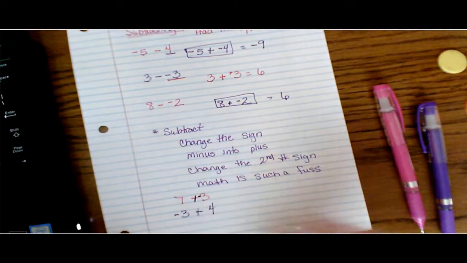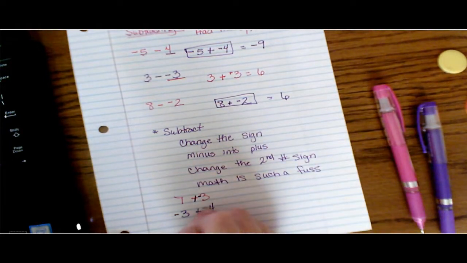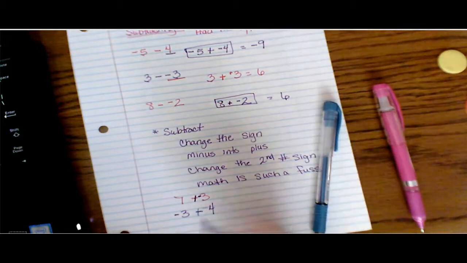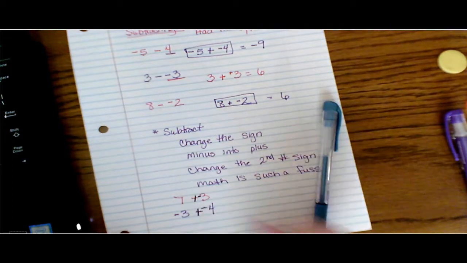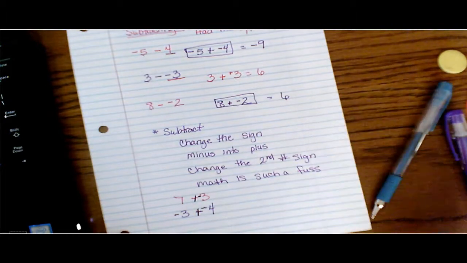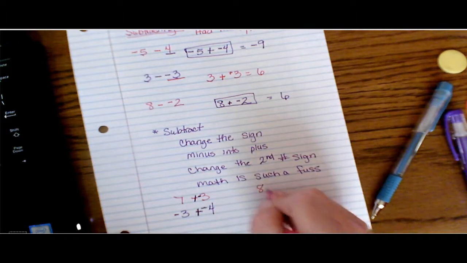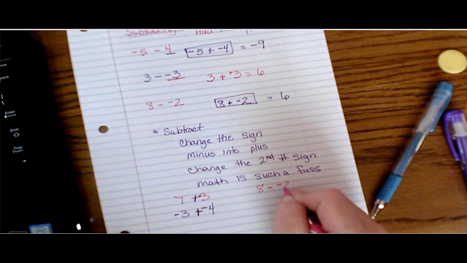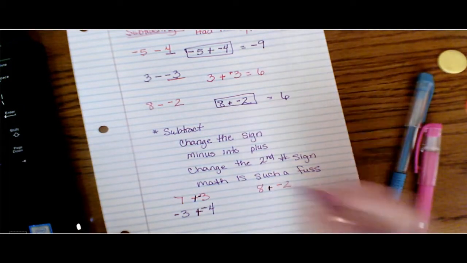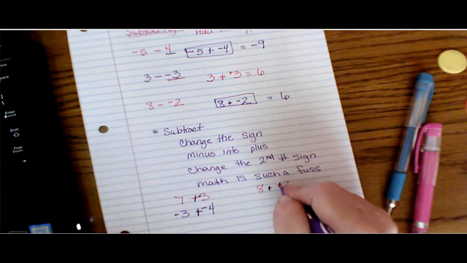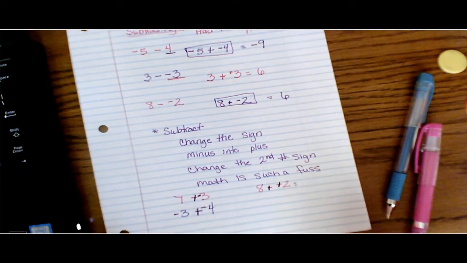Change the minus into plus and change the second number sign. Eight minus negative 2. Change minus into plus and change the second number sign. I hope this has helped.